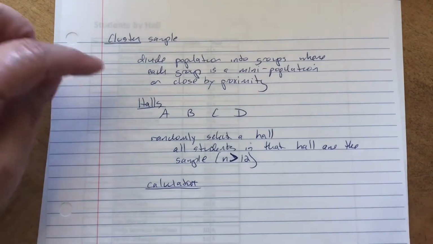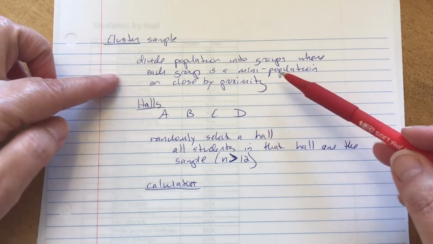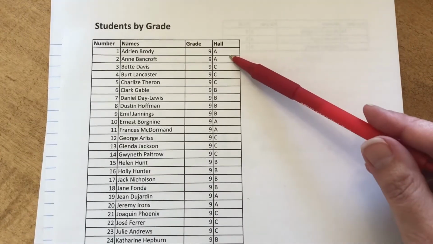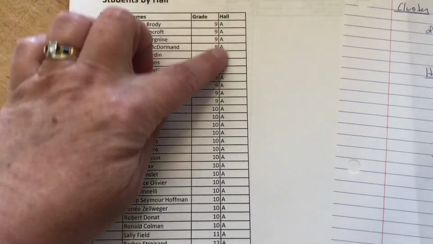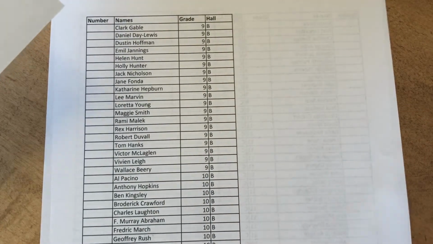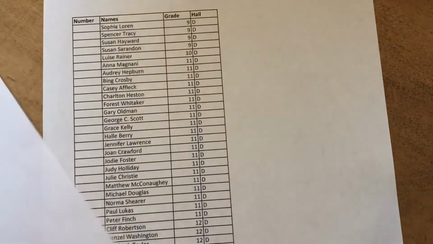Okay, let's do a cluster. Now for clusters, we are also going to divide our population into groups, but each group is going to be sort of like a little mini population, or each group is going to be close by proximity. Well, I divided my student body by hallway. Remember I had them organized by hallway? Oops, I got it right here. So these are all the students in hallway A. These are all my students in hallway B, hallway C, and then hallway D.